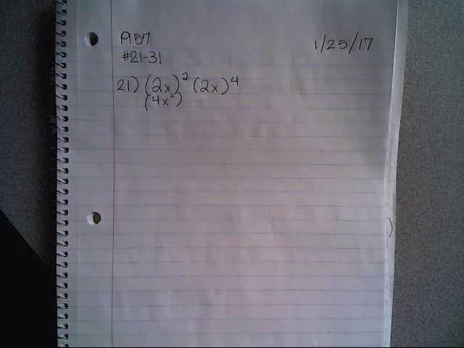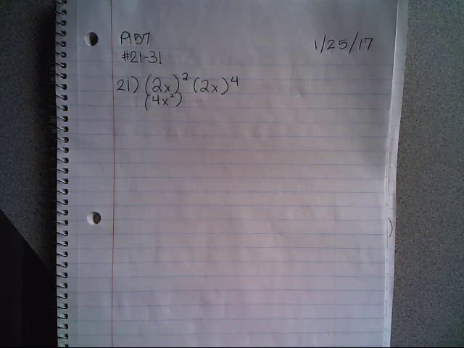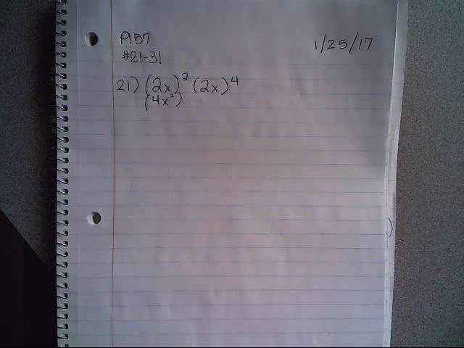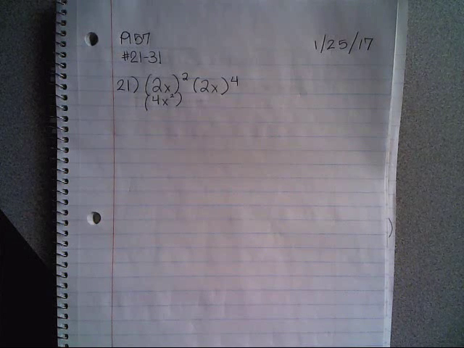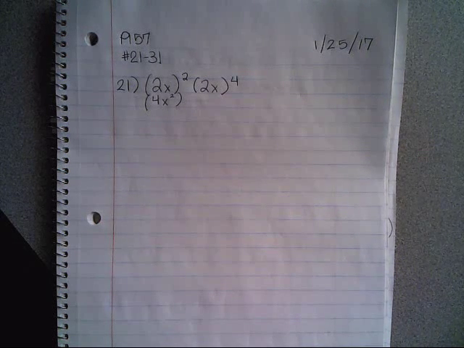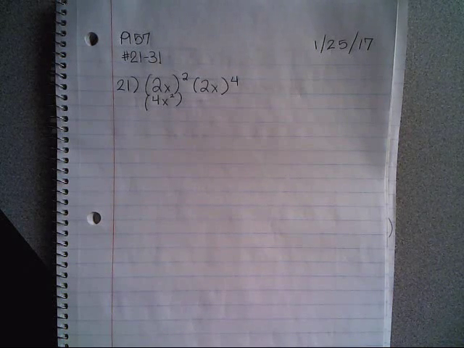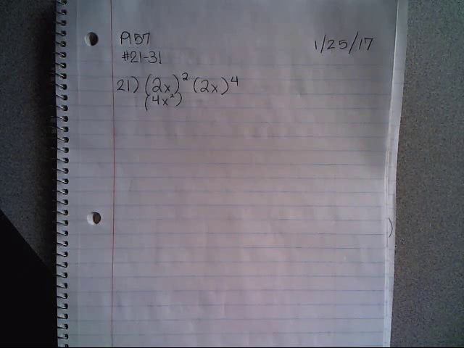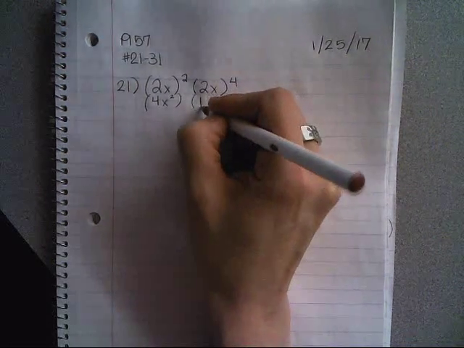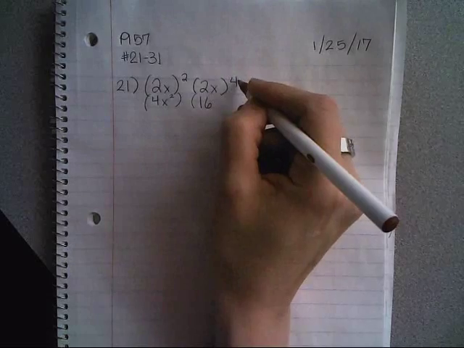The other one, everything is raised to the fourth power. You guys remember what 2 to the fourth is? 2 to the fourth, not 2 times 4. 2 times 2 times 2 times 2. 16. Good job. And what is x to the first to the fourth power?